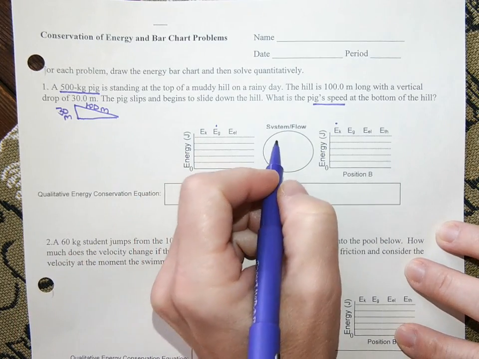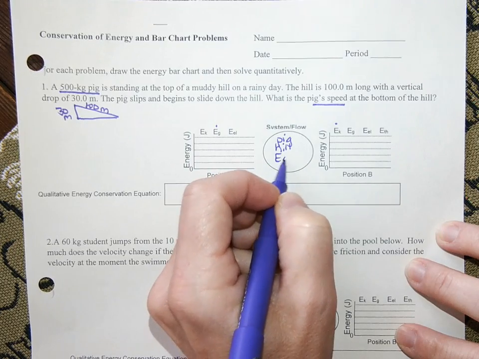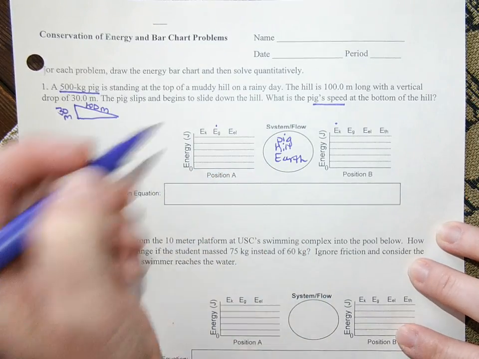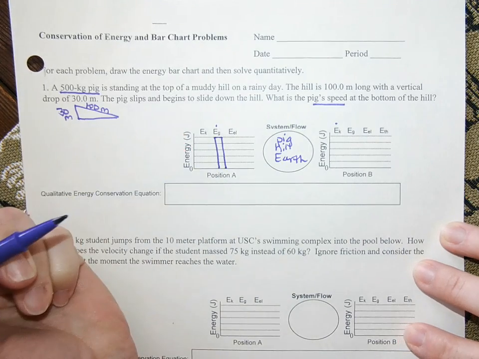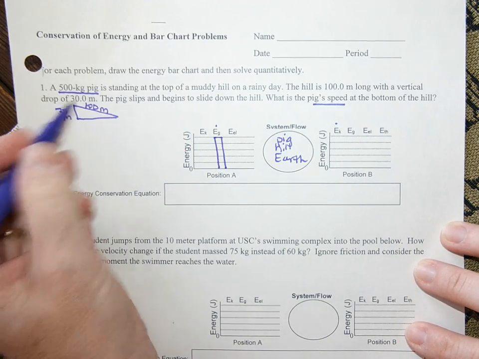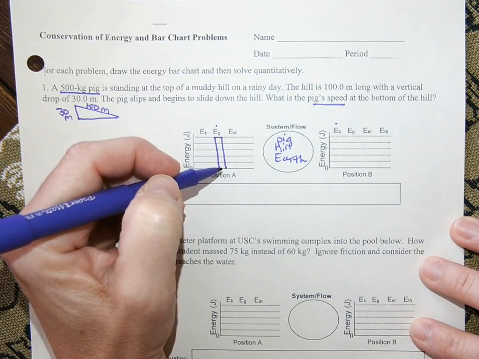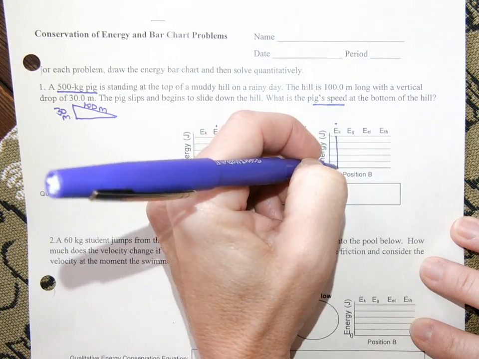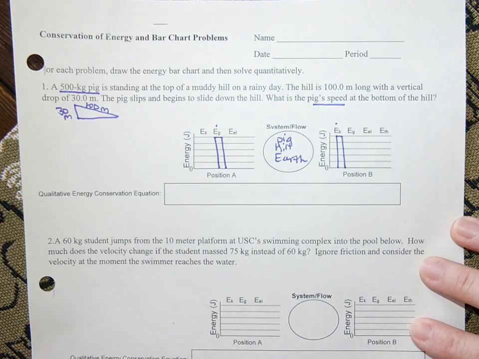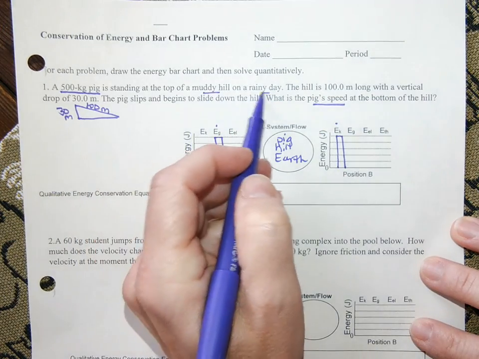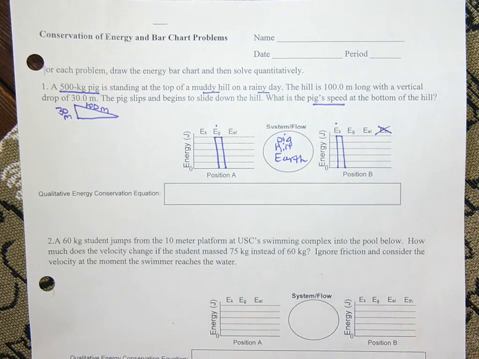So if my system is the pig and the hill and the earth, I am going to give the pig all gravitational potential energy at the beginning because he's at the top of the hill. But then all that gravitational potential energy is going to be converted to kinetic energy when I get to the bottom of the hill with the pig. And because it is a muddy hill on a rainy day, it's really slippery. I'm going to ignore friction.